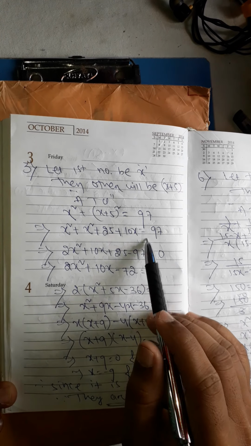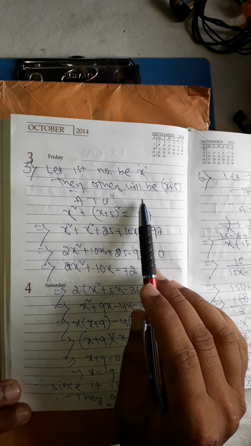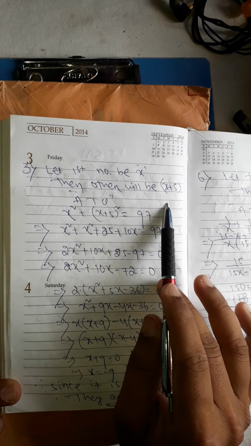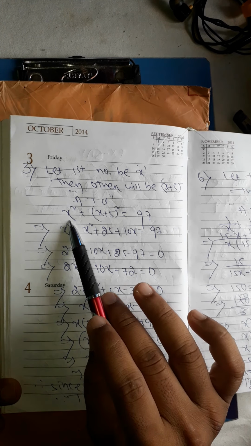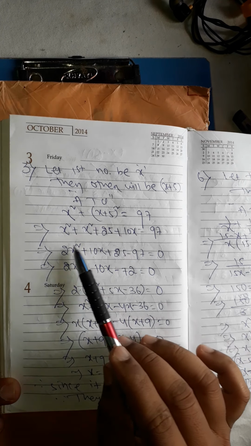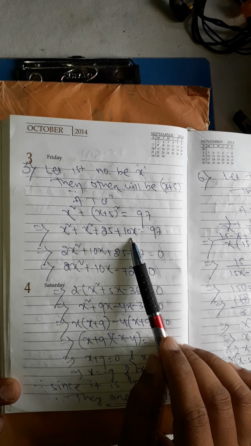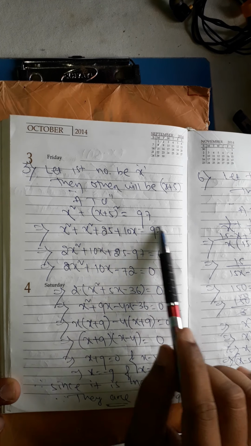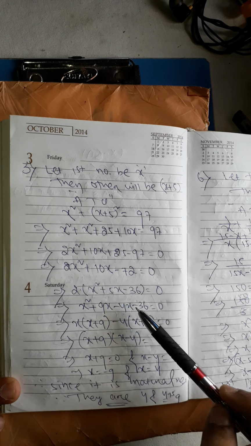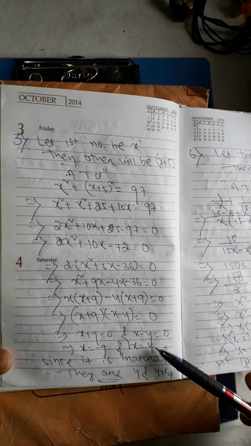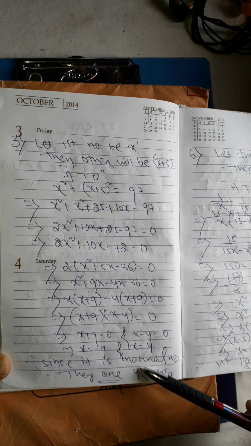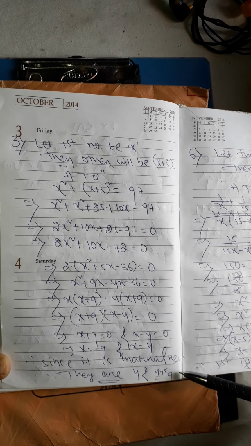The third number says two integers differ by 5. If the first one is x, the second one will be x plus 5, and the sum of the squares is 97. So x square plus (x plus 5) whole square is equal to 97. x square plus 25 plus 10x, using the (a plus b) whole square identity. I have equated it to zero and solved, then I got the answer: one is minus 9, another is plus 4. Since it is asking for natural numbers, the answer is one is 4, and the other is 4 plus 5, which is 9 here.